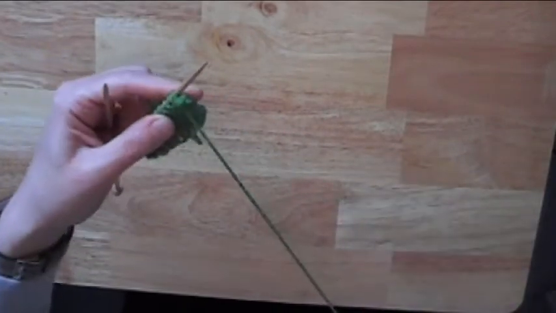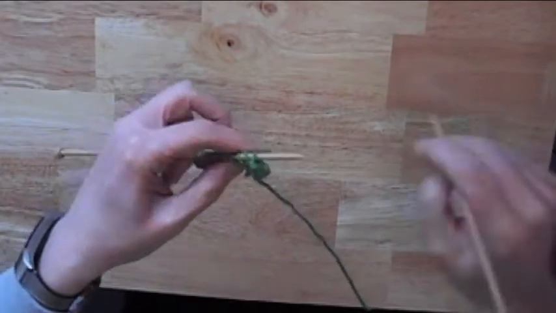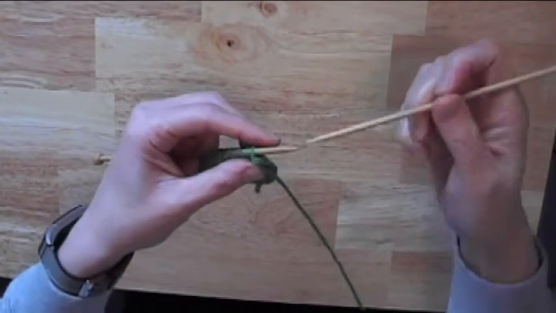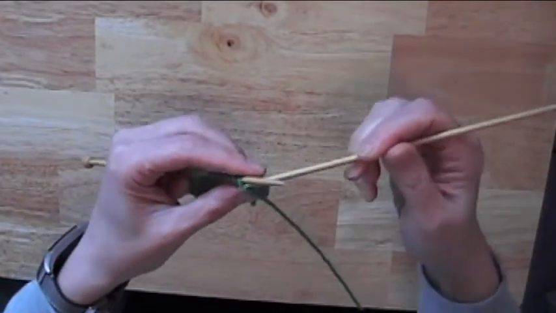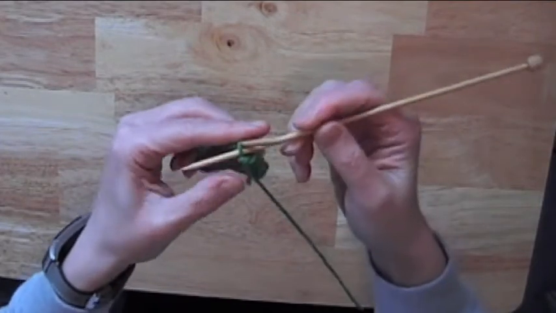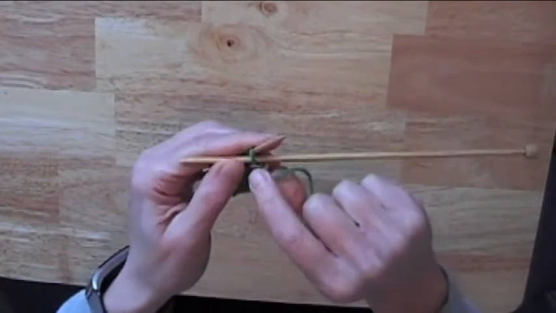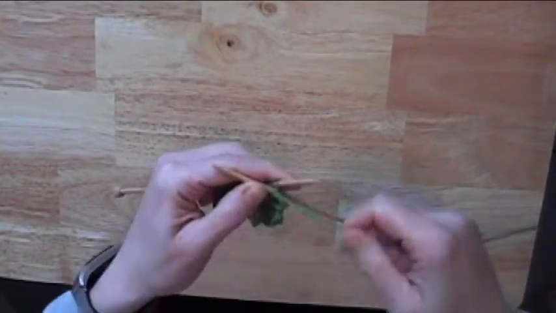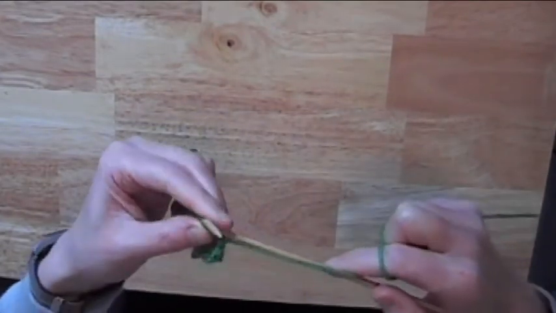Remember, this is the purl row, so the wool will go to the front rather than the back. Needle comes in from the back towards the front through that front loop. Move it through that loop.